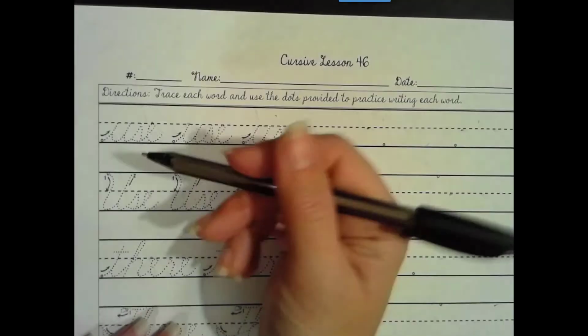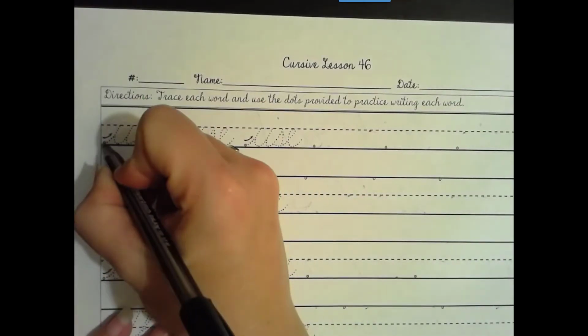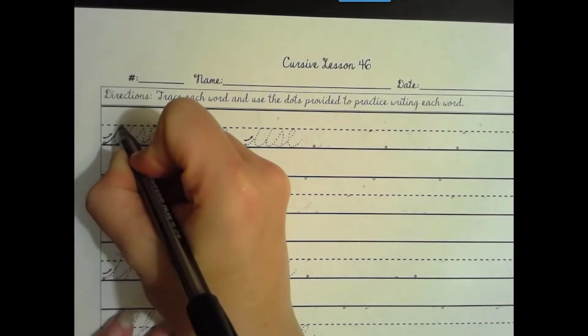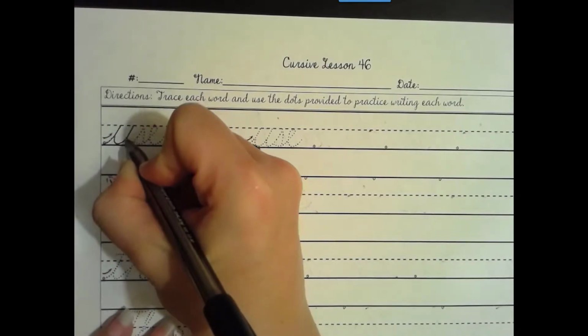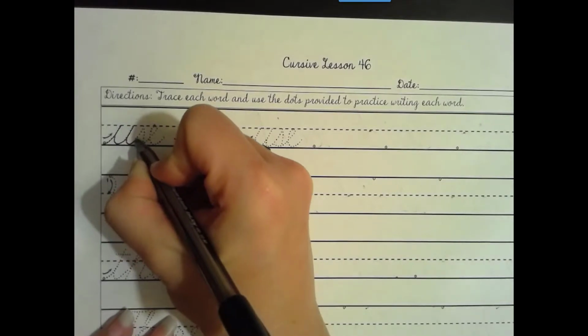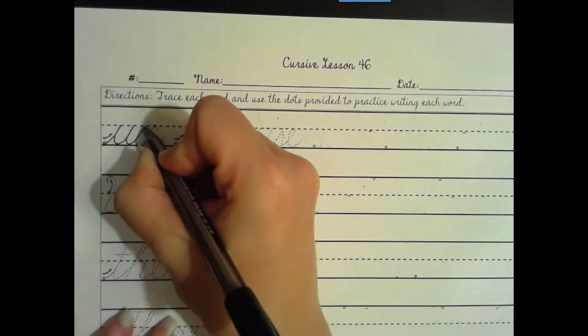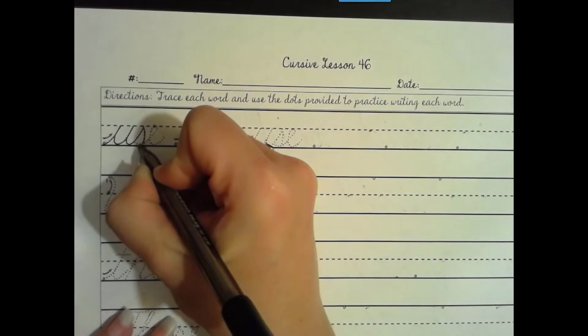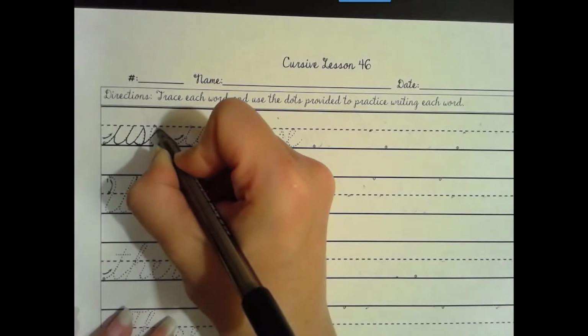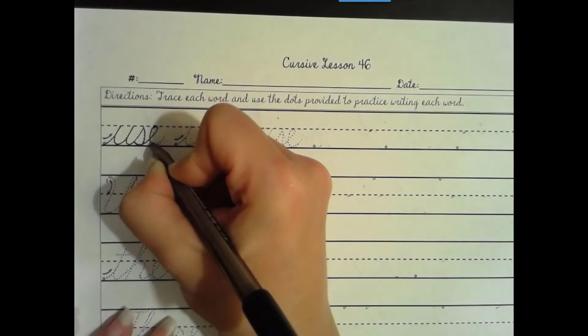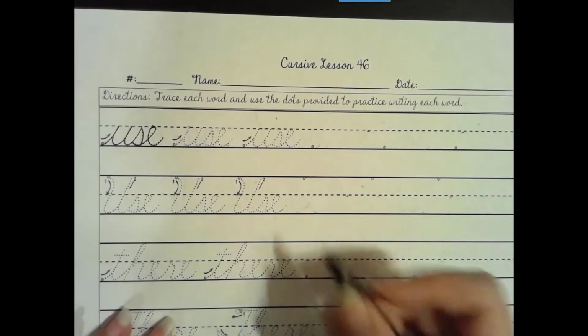Okay, so we're going to start with use. Go on the starting dot. We're going to slant up to the middle, retrace back down, touch the bottom, up to the middle, retrace back down, slant up to the middle. We're going to make a point, curve around, make a belly, touch that first line, retrace. Now we're going to slant up to the middle. We're going to loop back, touch the bottom, make your tail.